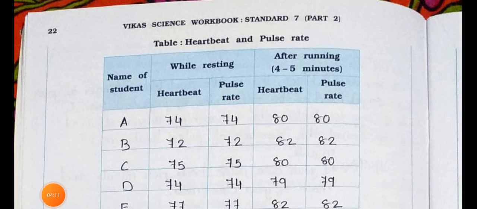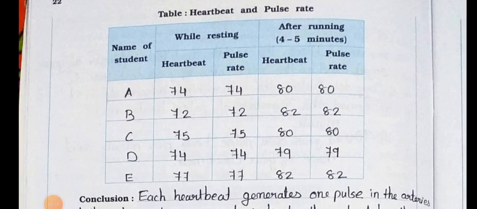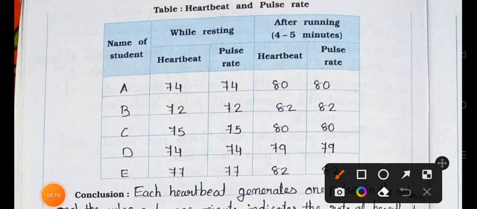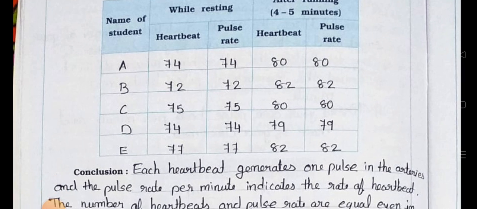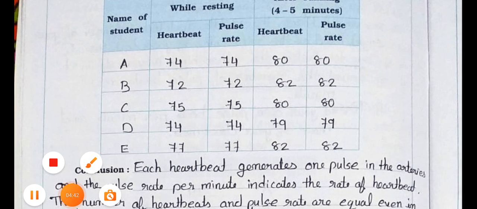Now see the heartbeat and pulse rates. Now see the number of students. While resting, A: heartbeat 74, pulse rate 74, and after running 4 to 5 minutes, heartbeat is 80. It's increasing and pulse rate also increasing. Now see student B. While resting, heartbeat is 72, pulse rate is 72, and after running 4 to 5 minutes, heartbeat is 82, pulse rate is 82.